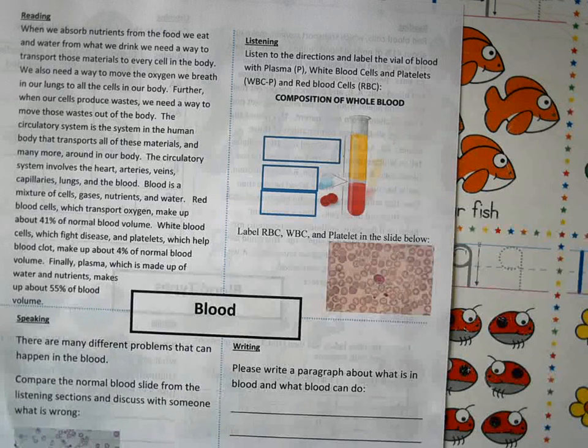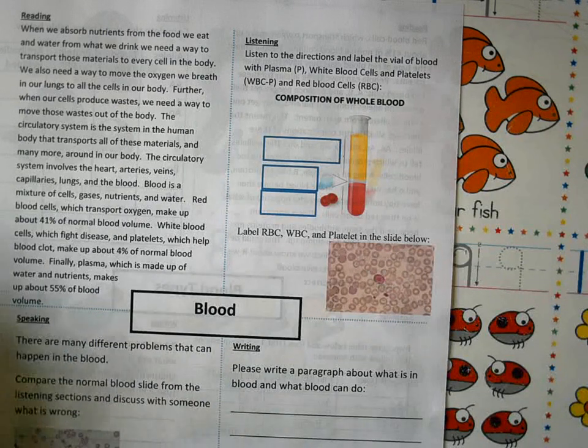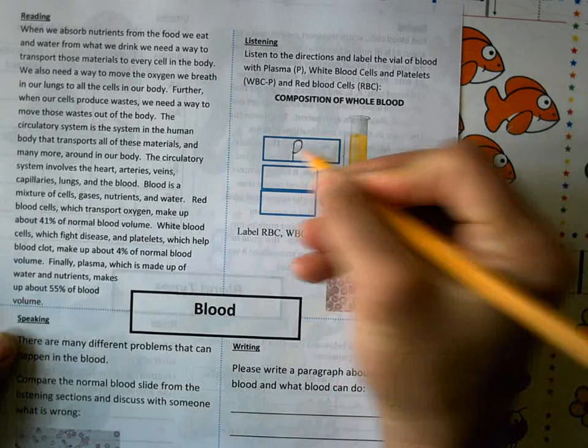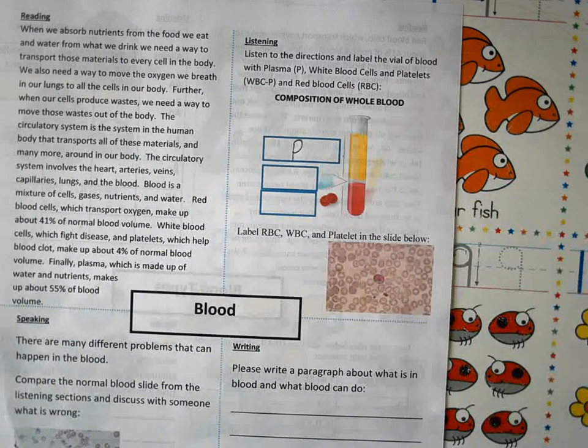Now plasma again is made up of mainly water, 90% water, and then chemicals like nutrients, hormones, enzymes, proteins, carbohydrates, fats floating around, but mainly water. So that top layer is the plasma layer. Now, the little white layer in between that yellowish and red layer would represent where the white blood cells and platelets are.